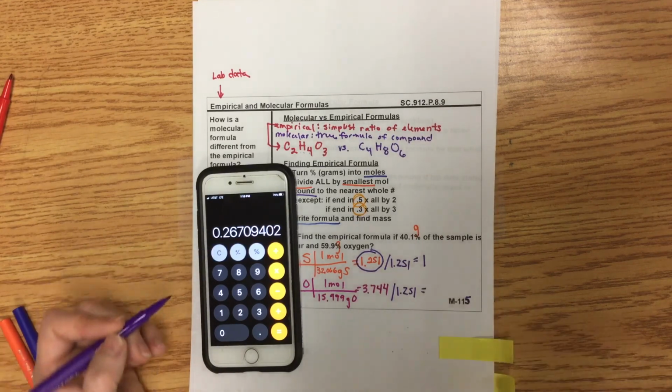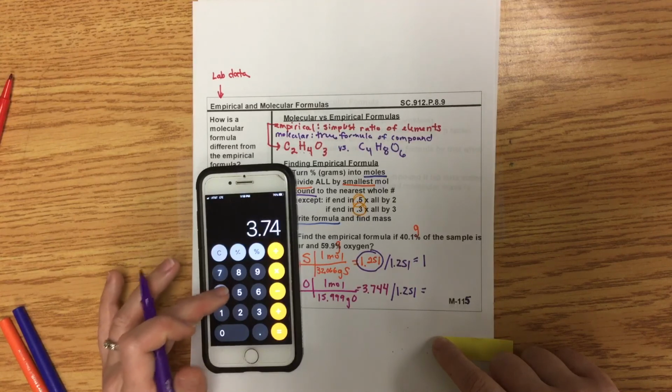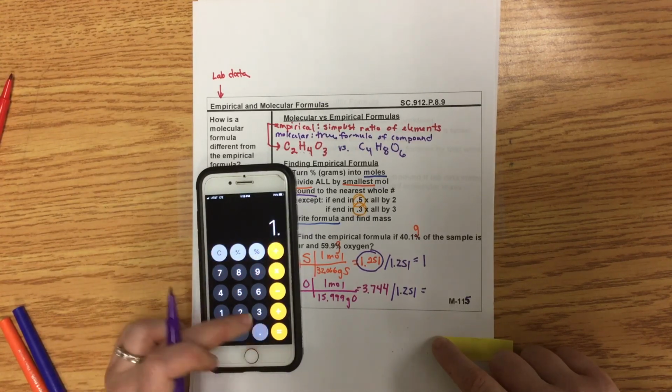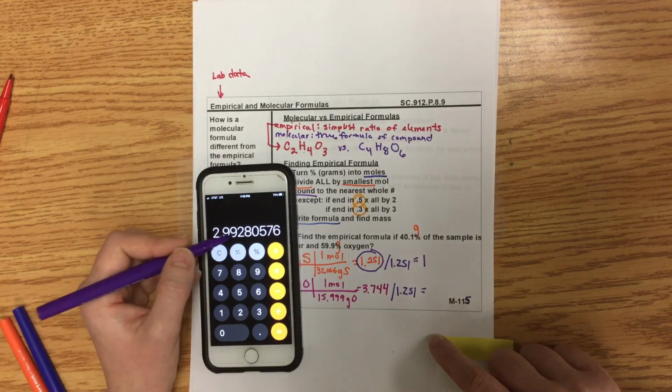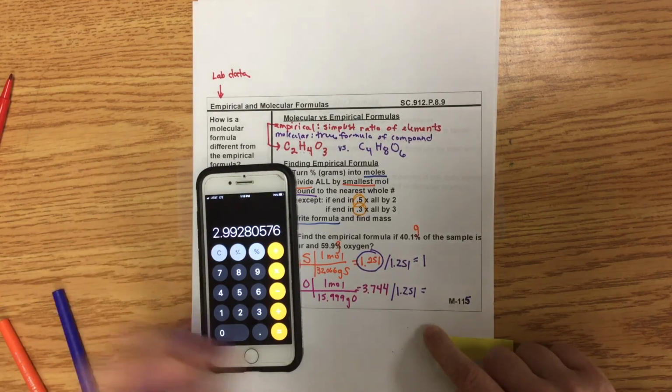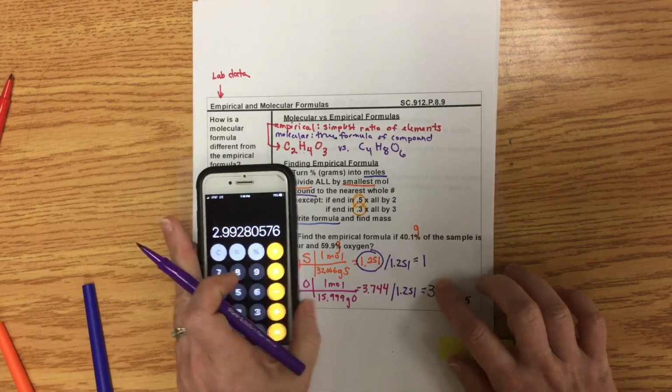Now normally what we would do is we would round this, but let me check that one more time, that doesn't look right. 3.744 divided by 1.251. Okay, there we go. That looks much better. 2.992. That is very close to 3. So we're going to round that to the nearest whole number of 3.